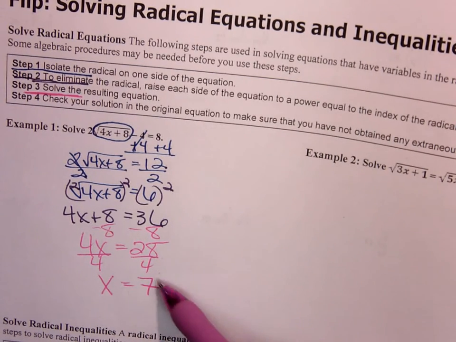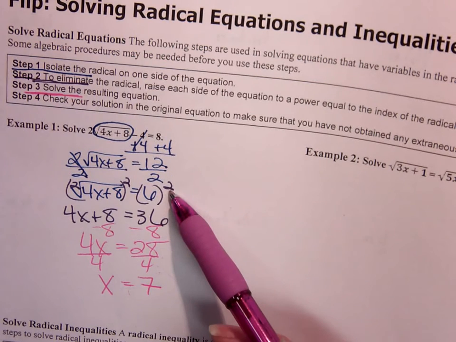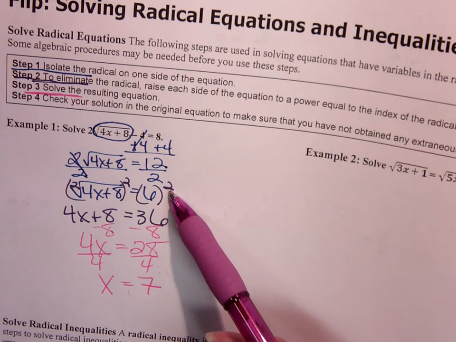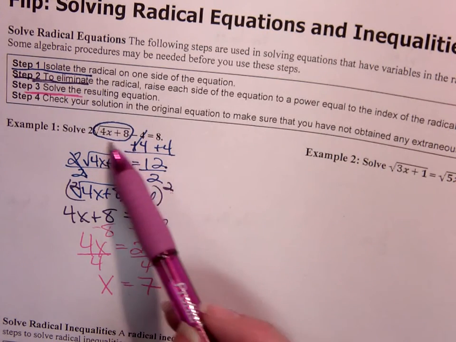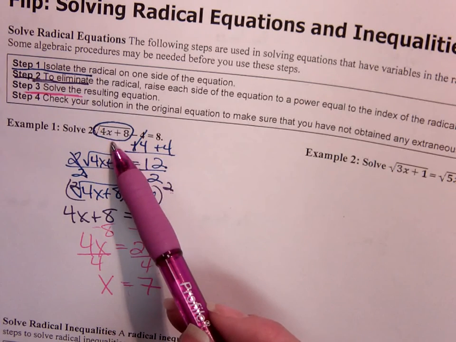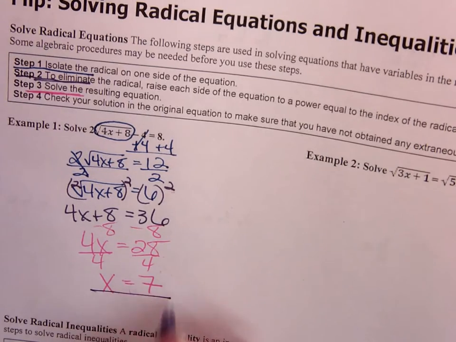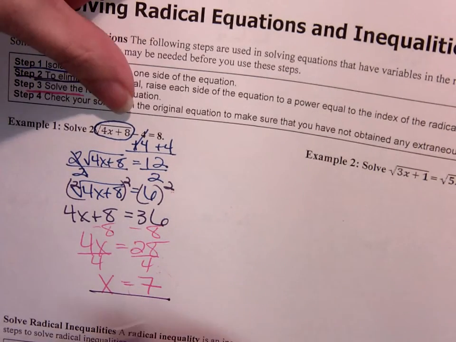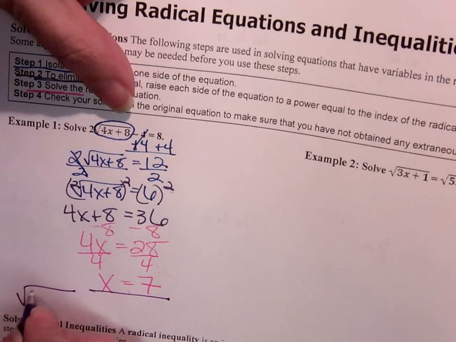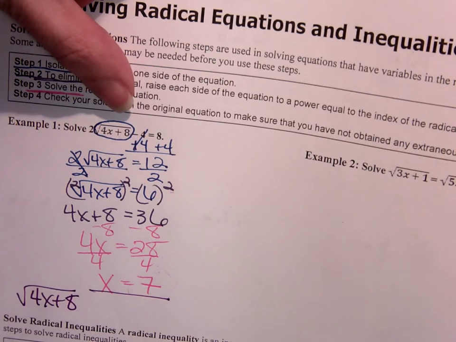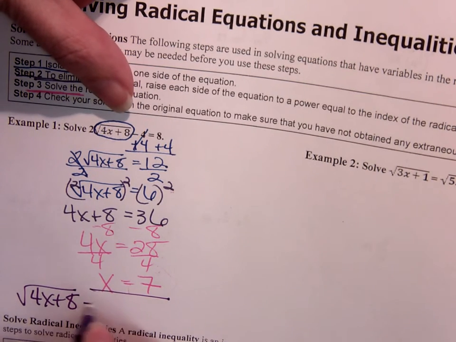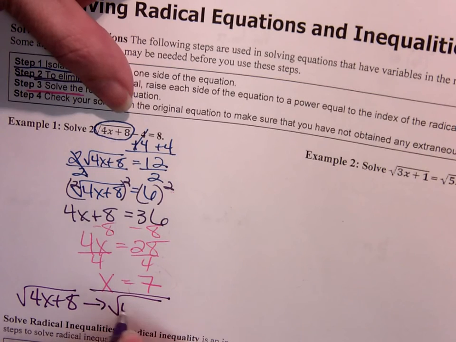But we got this 7 after we squared this value right here. Okay? So I have to go back and make sure that in the original conditions of taking a square root, that 7 is still a valid choice. So we're going to go back to the square root of 4x plus 8. The square root of 4 times 7 plus 8.